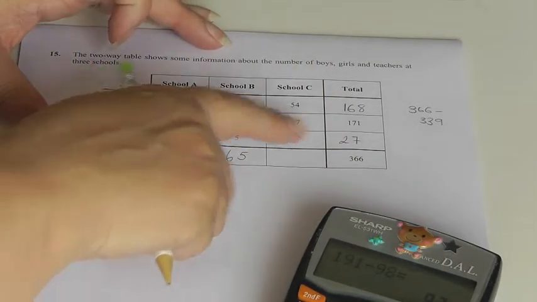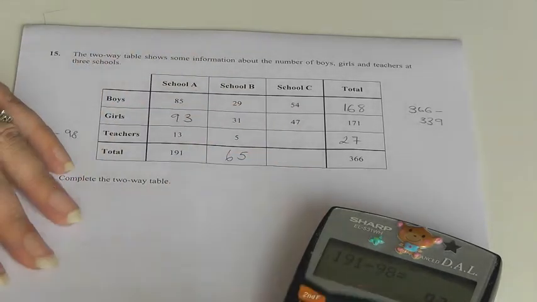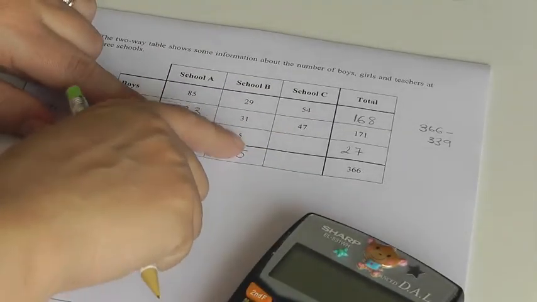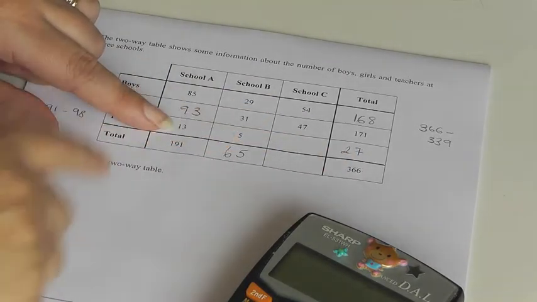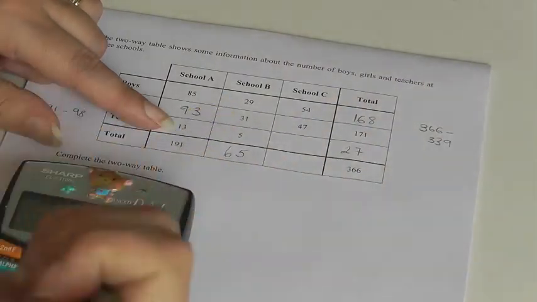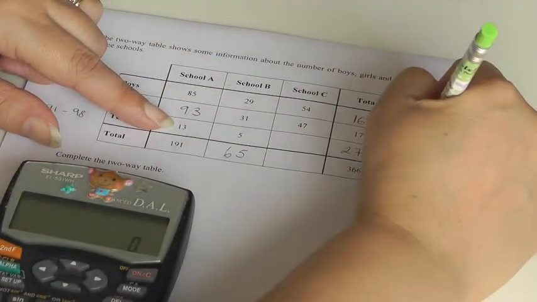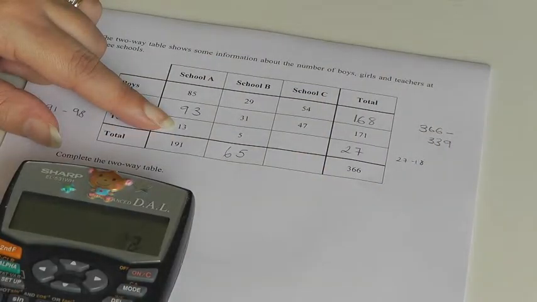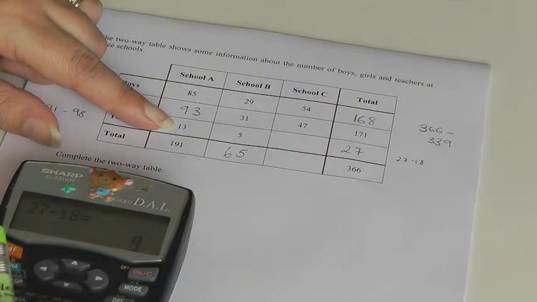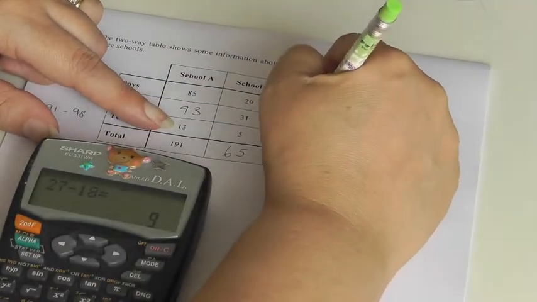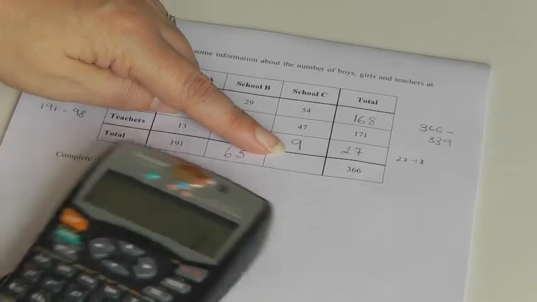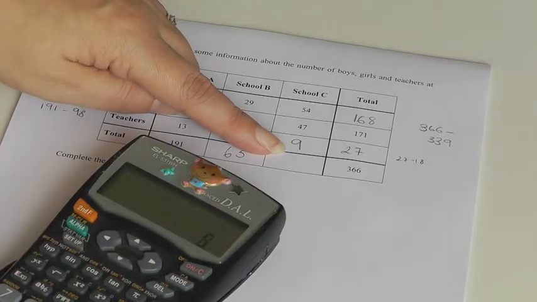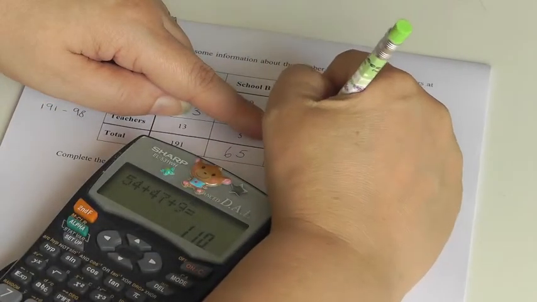So I'm now left with 2 gaps here. The same thing though, I know that if I add these 2 and the missing one, I should get 27. So 13 plus 5 is 18. So to calculate that one, I'm going to do 27 minus 18, which is 9. And then to fill in the final box, I can just add up these 3 numbers. 54, 47 and 9, which gives me 110.